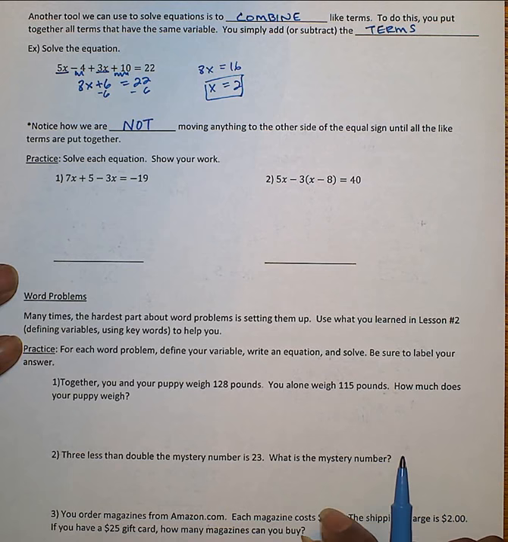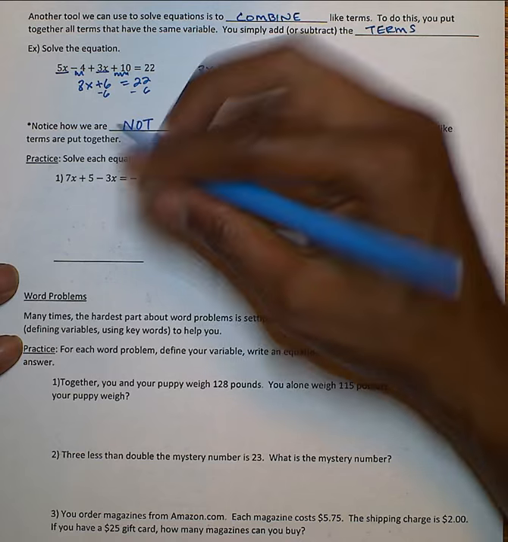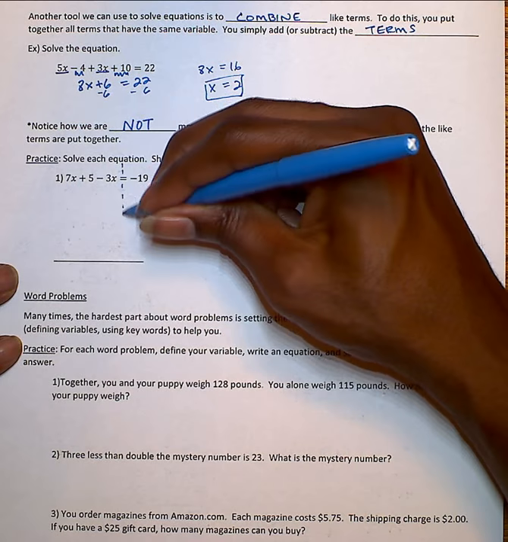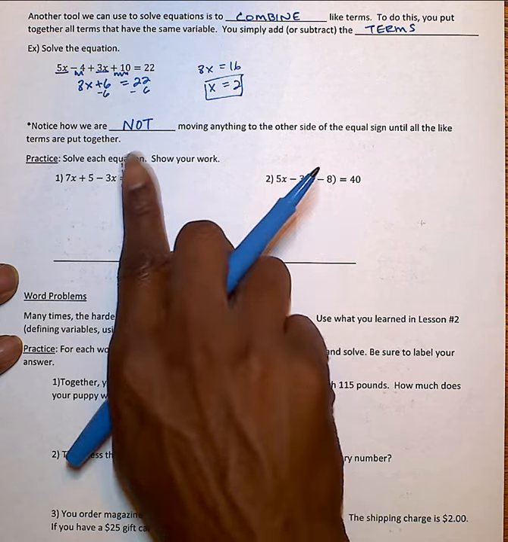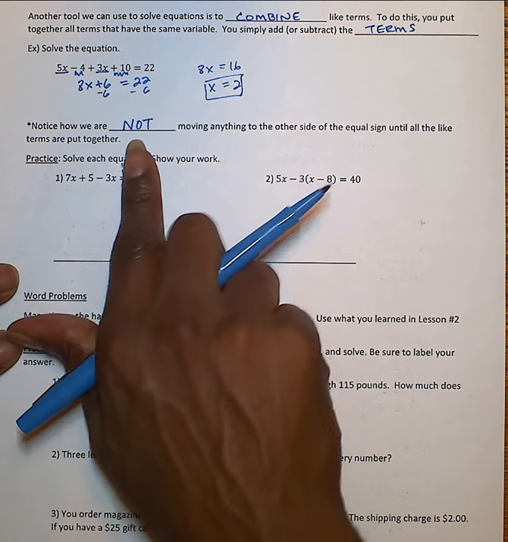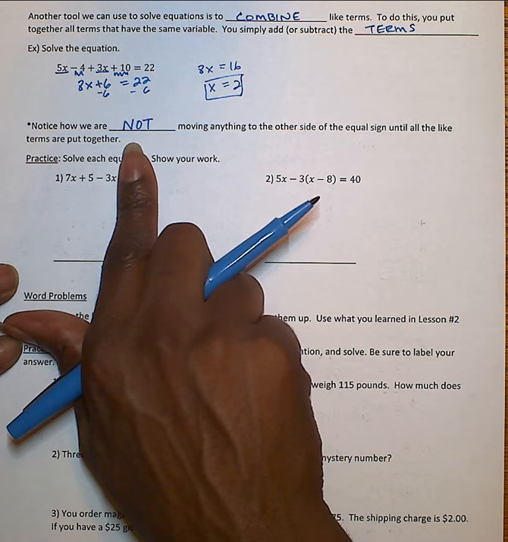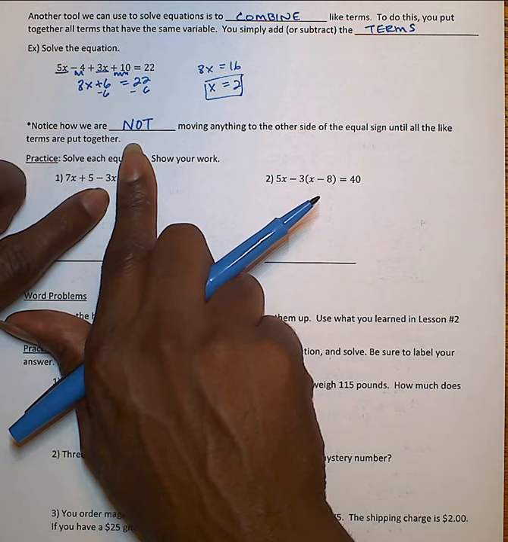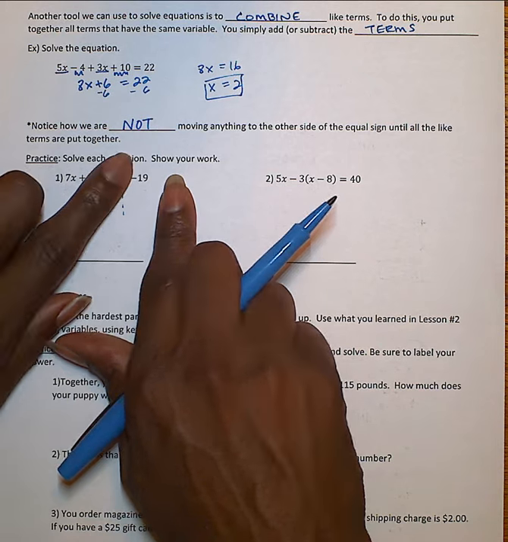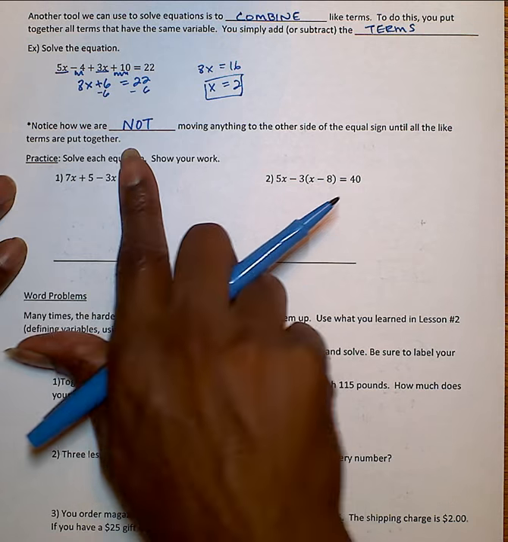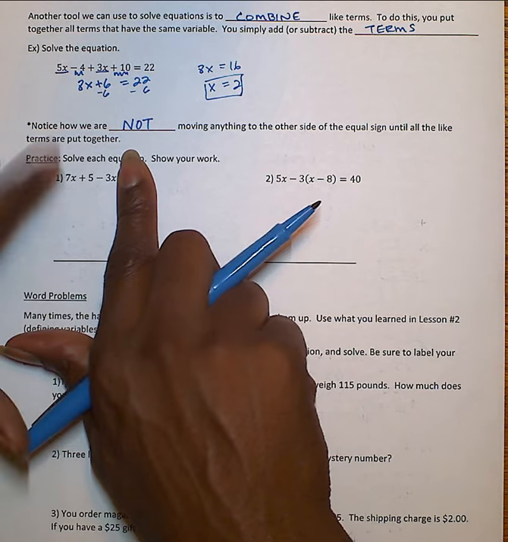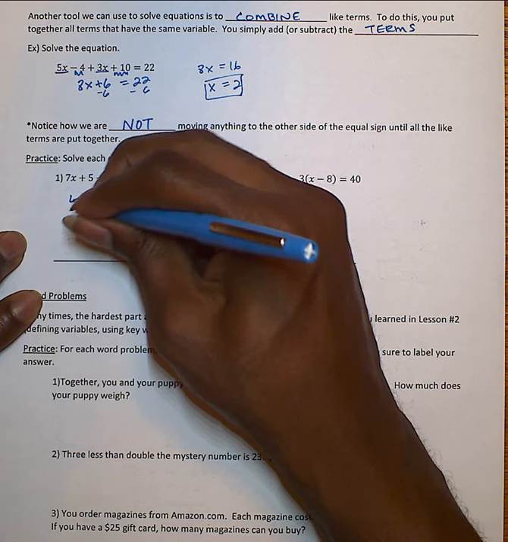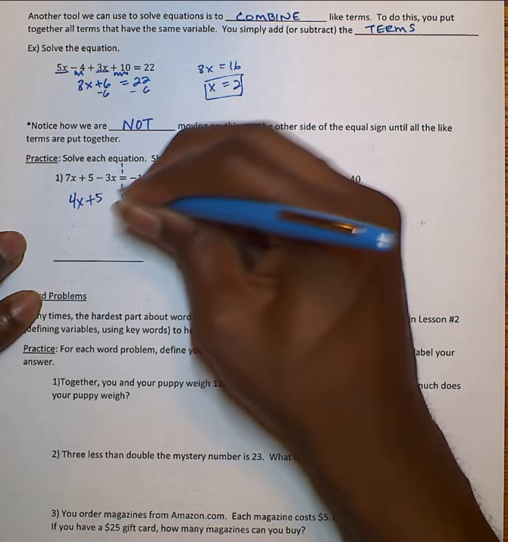Okay, and so let's do that for this problem. Now, one thing that I need to make sure that you guys realize is that we have to treat these equal signs like our friends. If they're on our same side, that means they're our friends. We do what they say. So 7x minus 3x. This says minus, so we're going to subtract. When we deal with opposite sides, we do the opposite of what they say. But now these are on the same side, so we do what they say. 7 minus 3x. That's 4x plus 5 equals negative 19.